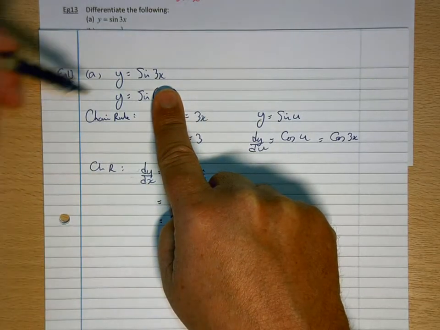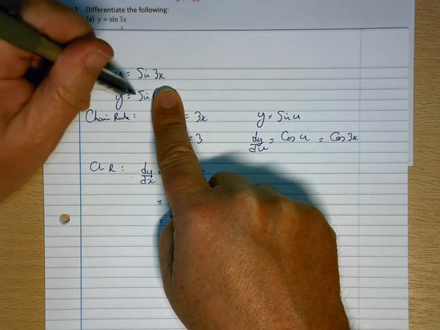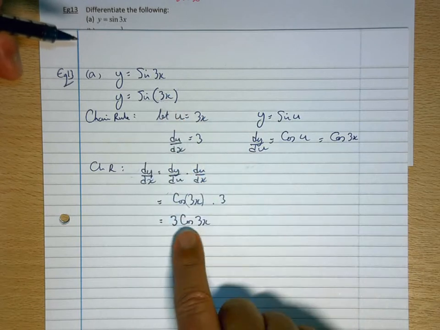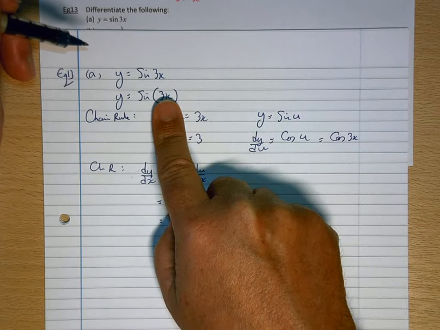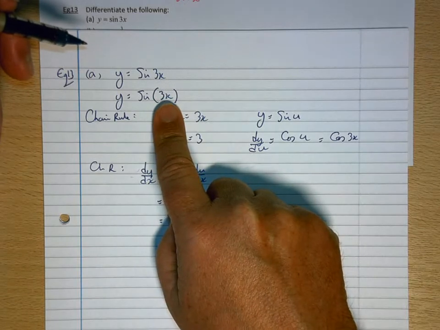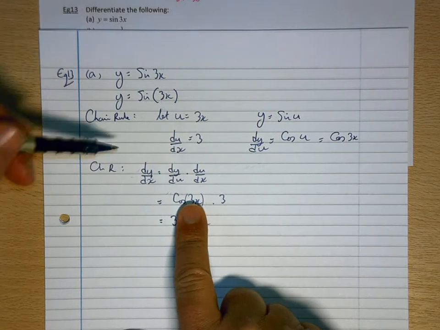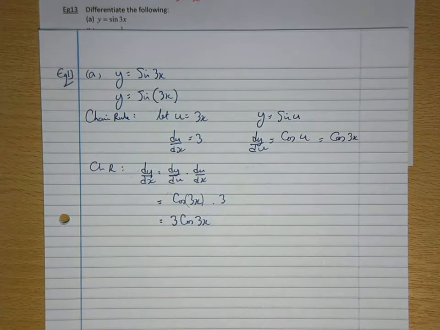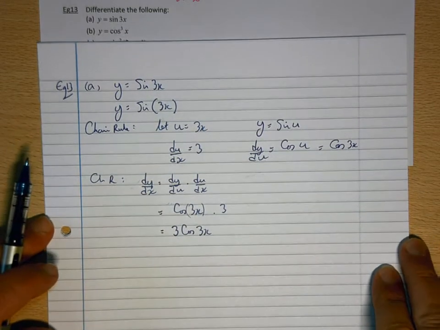So we're going to differentiate dy/d(finger). So dy/d(finger) is going to be cos finger, which is cos 3x, multiplied by the differential of what you've covered up. So you differentiate 3x, you get 3. So you just get down to that line straight away without any of the other work. It's really important that you can do the chain rule just by inspection.